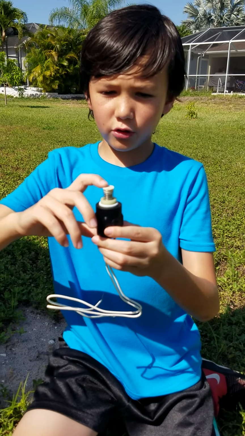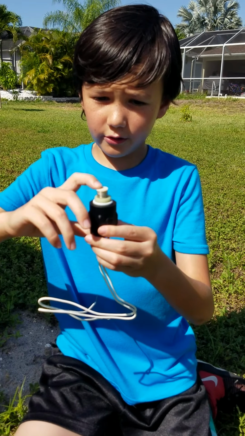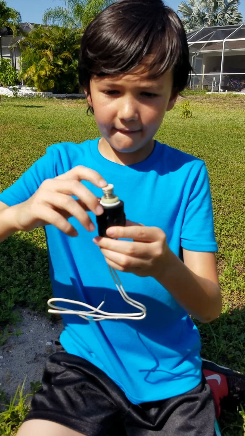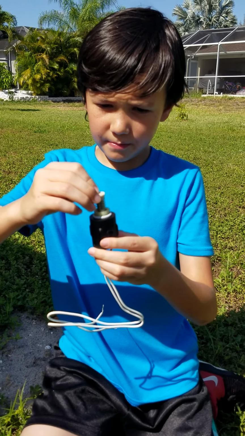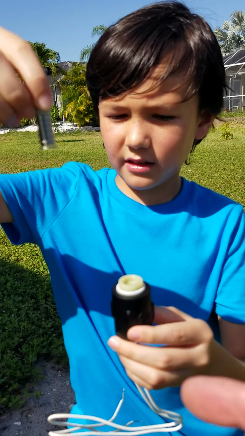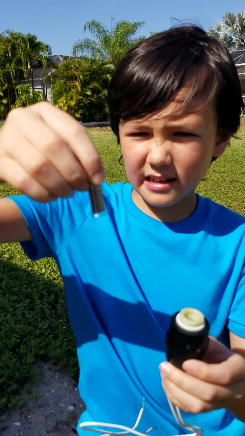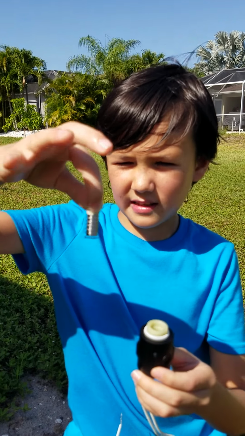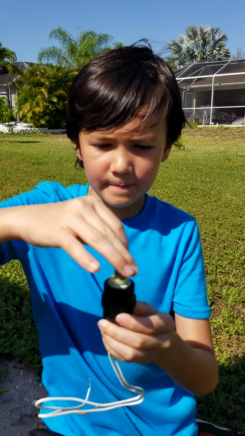Here's an actual lawn sprinkler solenoid. Okay, what's that sticking out of the top? Pull it out. This is the piston and coil. No, the coil's inside here. That's the piston and the spring. Okay, put it back on.